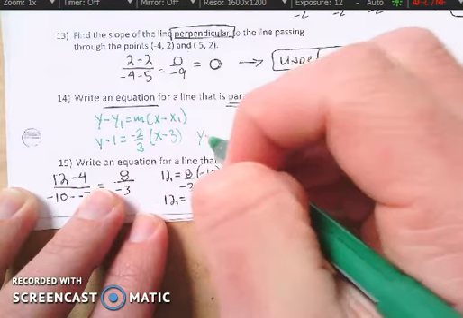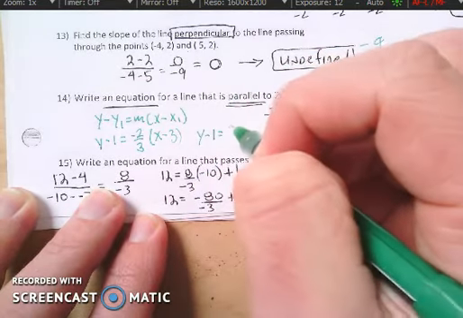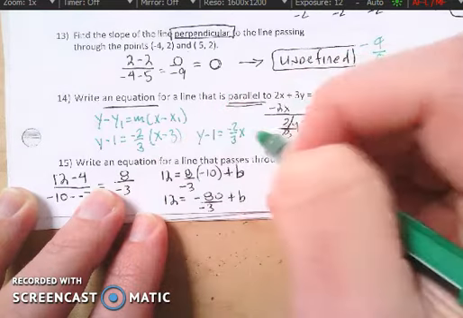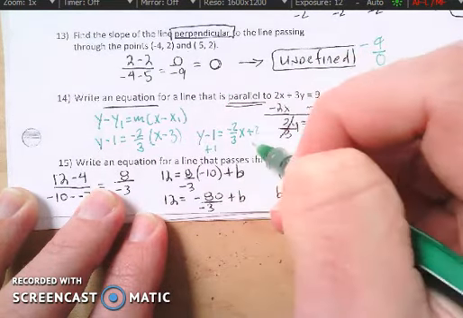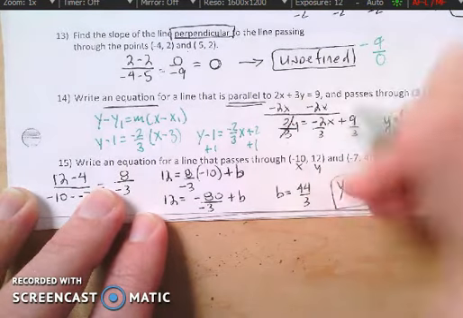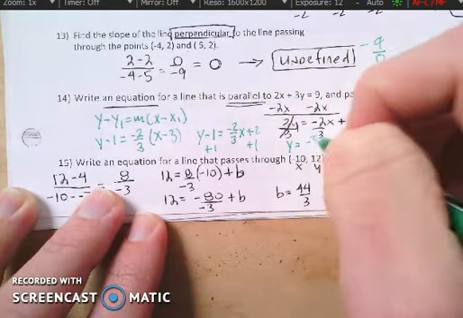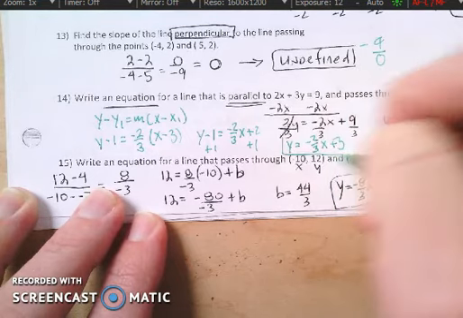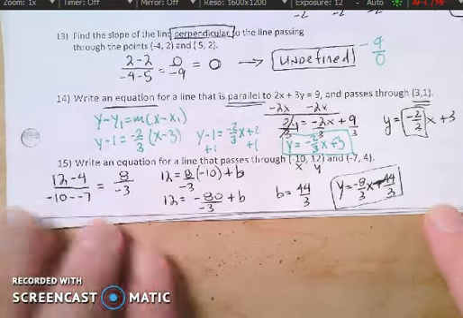That's going to be y minus 1 equals, this is going to be negative 2/3 x. The 3's are going to cancel, it's going to be plus 2. Add 1. And I'll actually get the exact same answer right here as y equals negative 2/3 x plus 3. So 2 ways you can do that one.